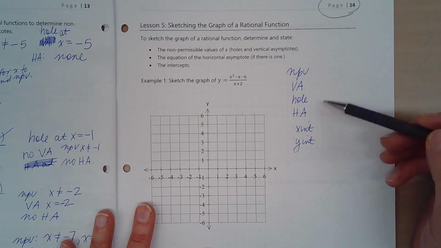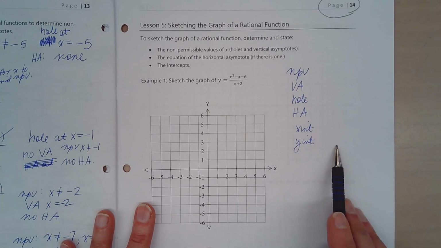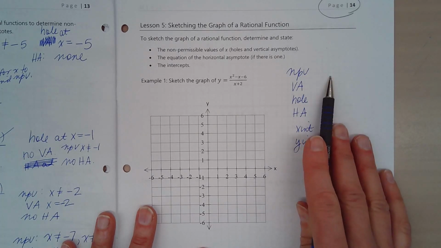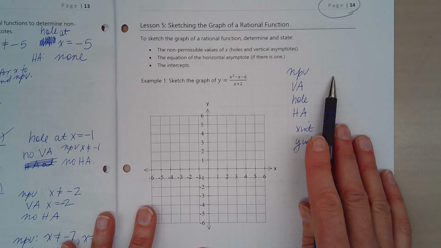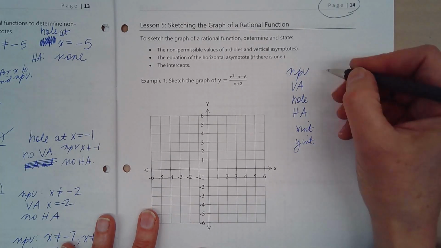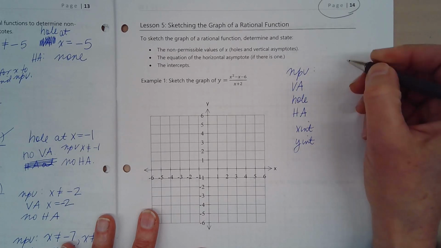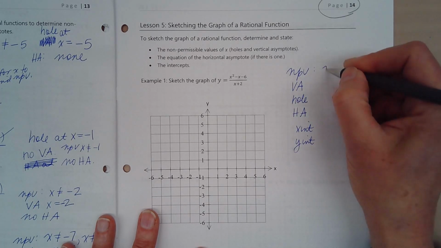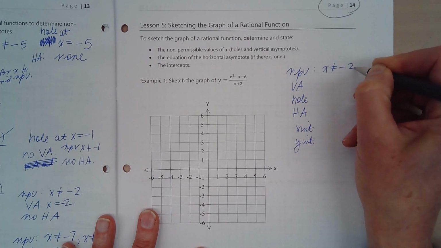And like I say, some of these might end up being just none. There might not be one. Okay, there's always going to be a non-permissible value though, and it's going to lead to a vertical asymptote or a hole. There always will be a non-permissible. So, Eduardo, you're with me. What's the non-permissible? So x can't equal -2.